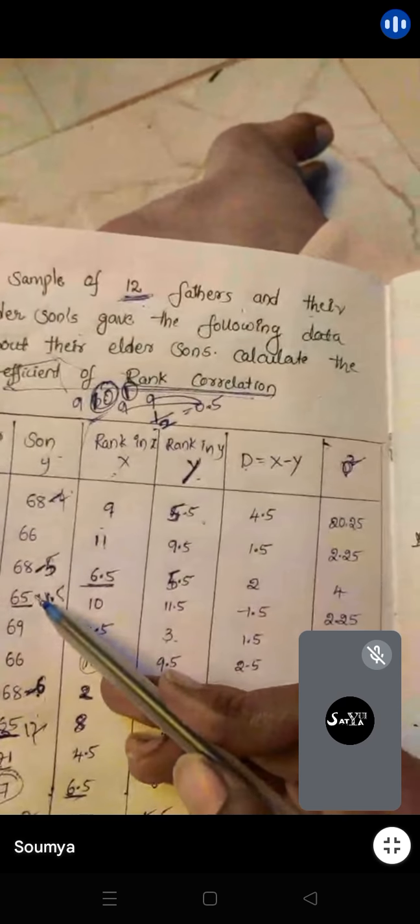Okay, so after solving this one, you will get 1 minus 483 by 1716. You will get the RS value. Okay, so this is the formula you have to understand. Mainly this one, 1 minus 6. These m values are nothing but how many times the numbers are repeating.